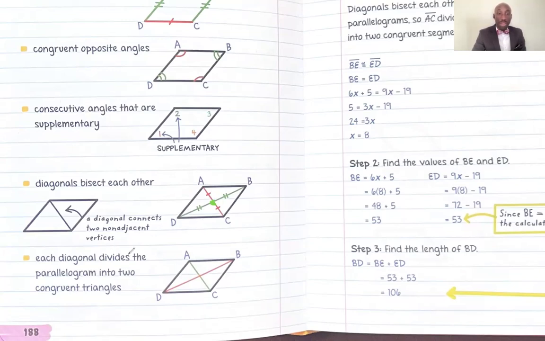Each diagonal divides the parallelogram into two congruent triangles. So this diagonal AC makes this triangle and this triangle. Those triangles are congruent. This diagonal here, DB or BD, makes this triangle and this triangle. They are congruent. Each diagonal by itself makes two congruent triangles.